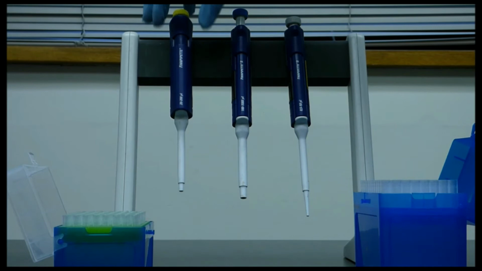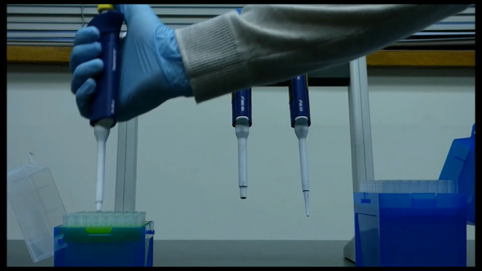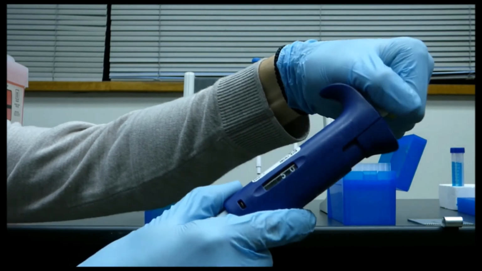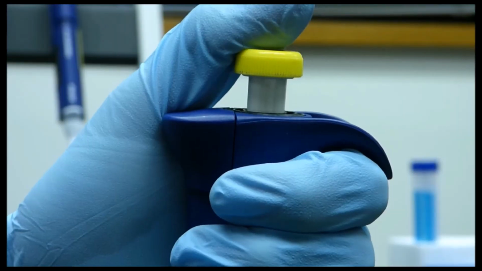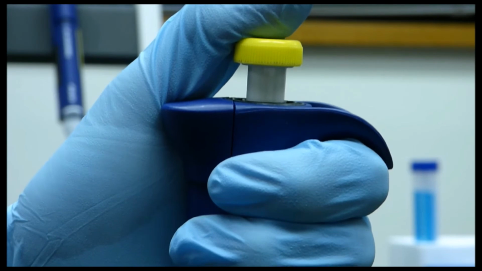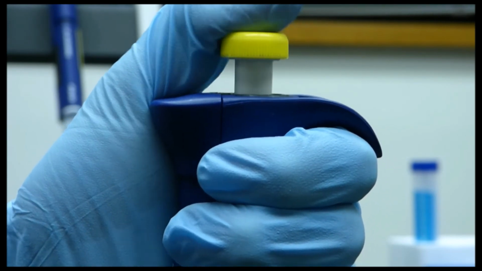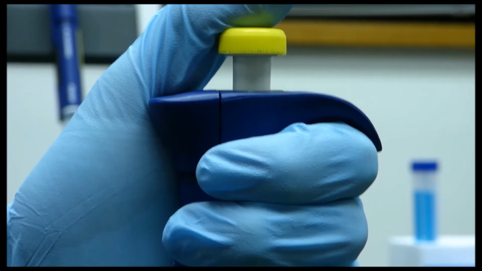Step 1. Put on the correct pipette tip. Turn the dial on the side to set the volume you want to pipette. A micropipetter has two stops, a first stop and a second stop. For the third step, press the plunger to the first stop.